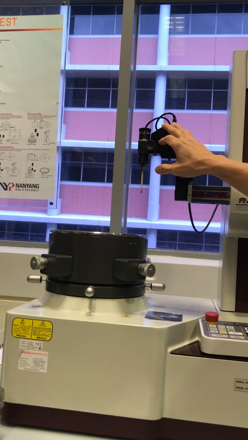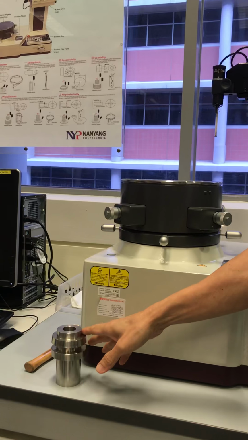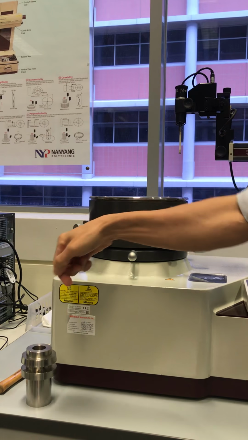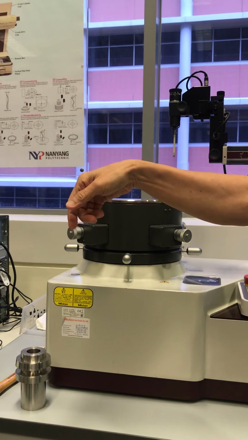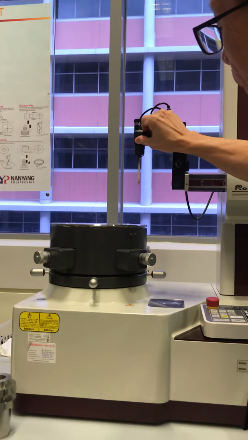The detector head can apply pressure to the outer surface or the inner surface. If you want to measure anything on the inner surface, the pressure should be on this side, right? So you can rotate it.